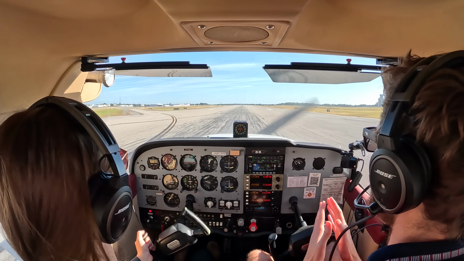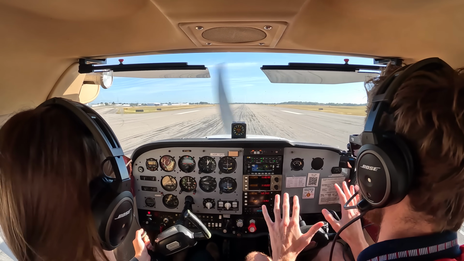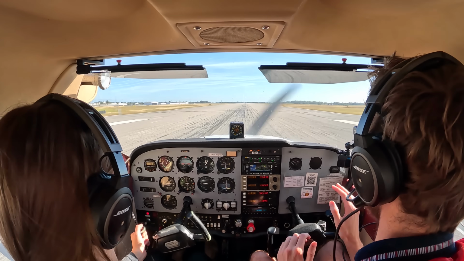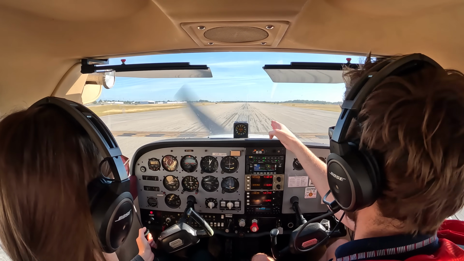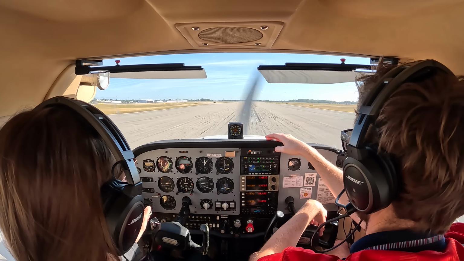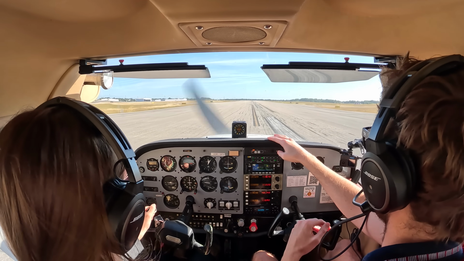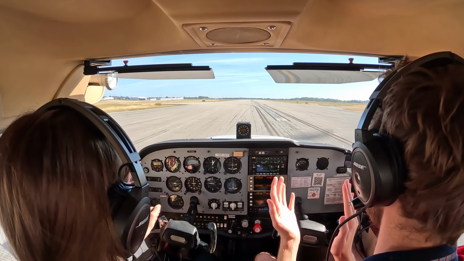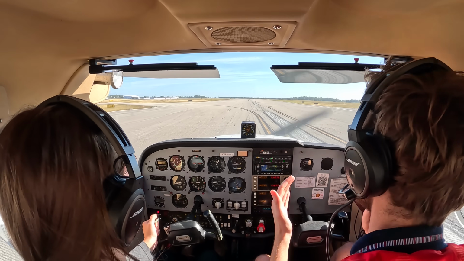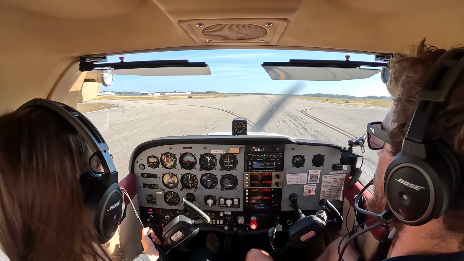So now what we're going to do is slow this aircraft down. You're going to use just minimal braking. Okay. Minimal braking. So kind of slowing it down. Beautifully done. You're not slamming on the brakes. Well done. And now it's slow enough to take around the corner.